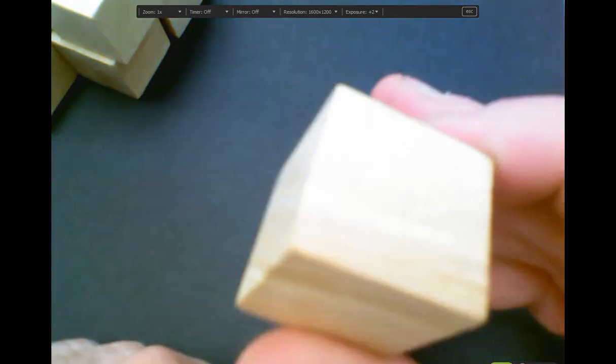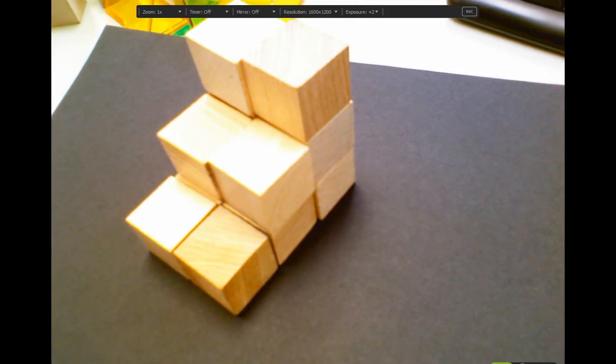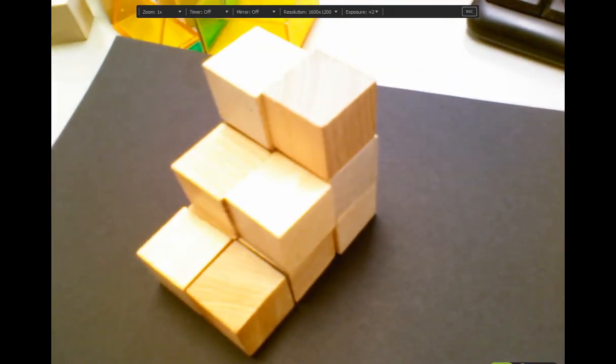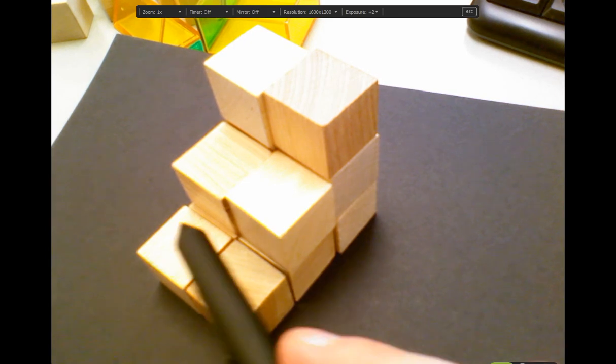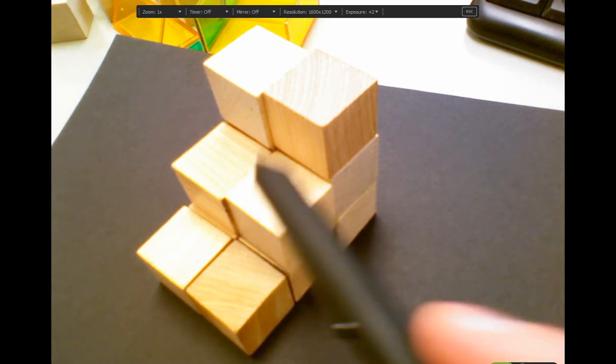Now what I want you to do is imagine painting these stairs, the top, all the different sides, the outsides. Imagine painting all the sides of this staircase here. We'd have to include the front, the top, the front, the top, and so on.